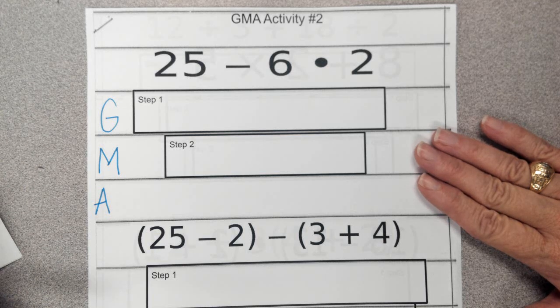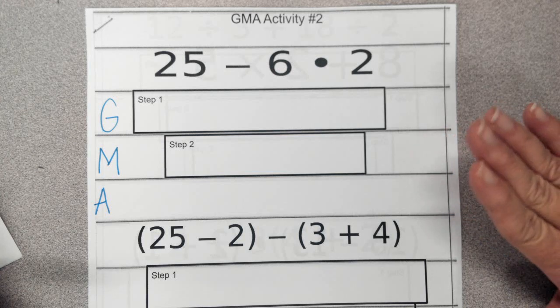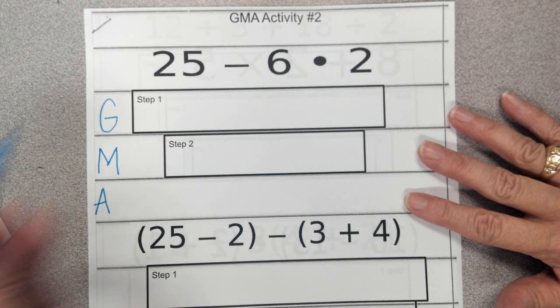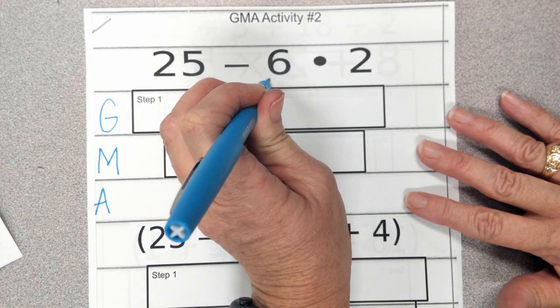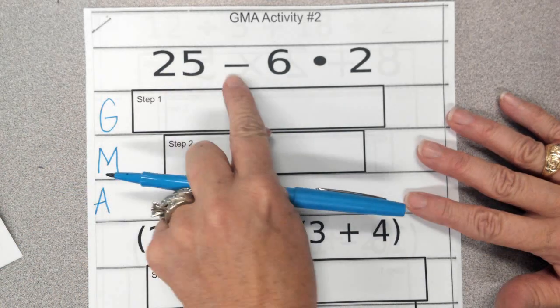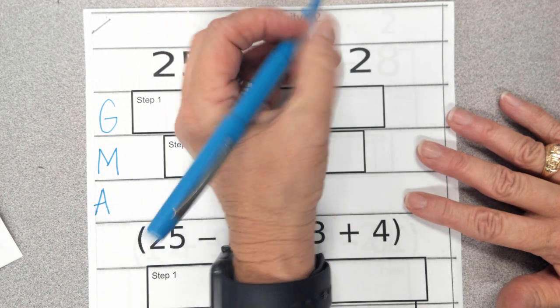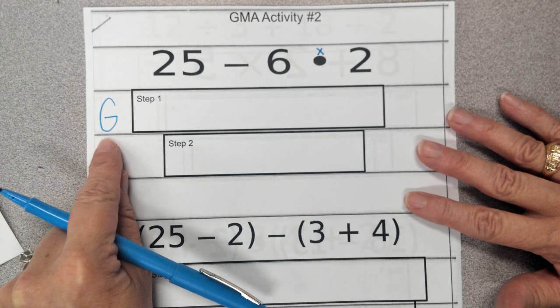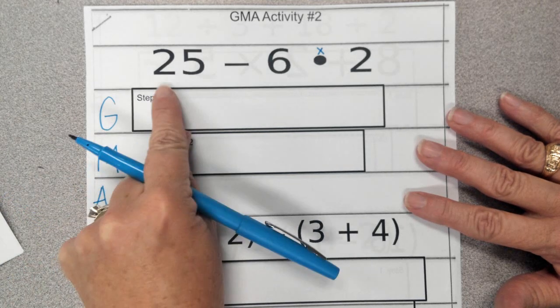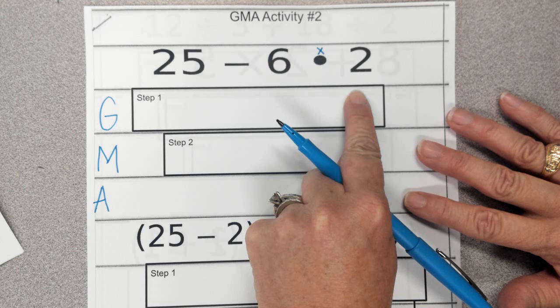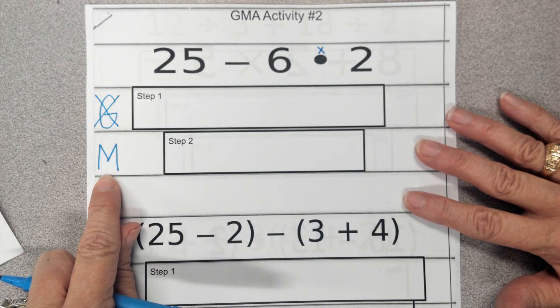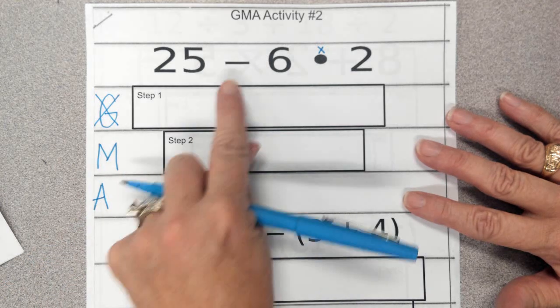Alright, that should have given you enough time to solve the actions that you see in this expression. So if you will look at this first piece, 25 minus 6 times 2, I'm going to go ahead and write the multiplication sign above that dot to remind me what's going on. If I think about groups, I don't have any groups in this expression, so I'm going to cross that off.